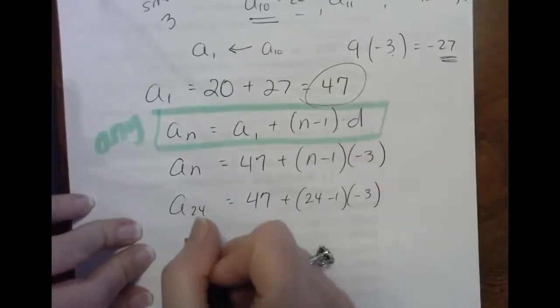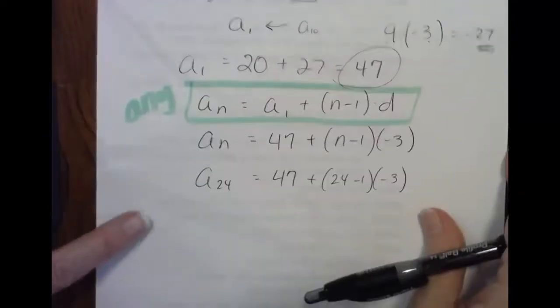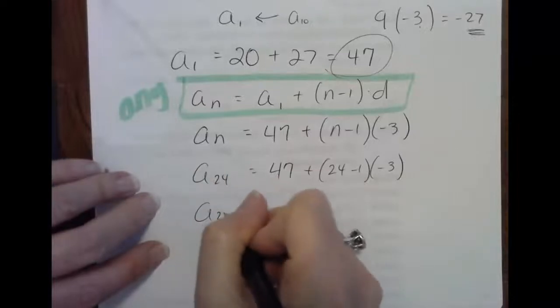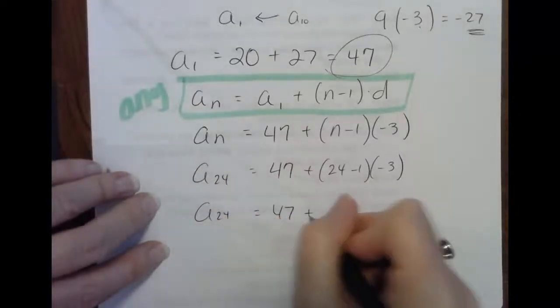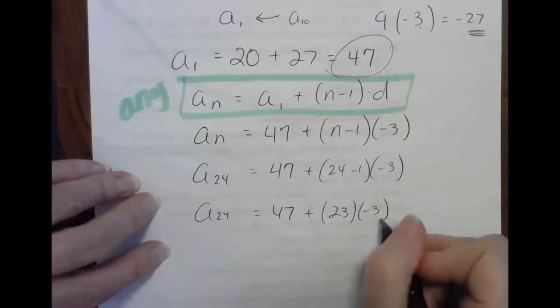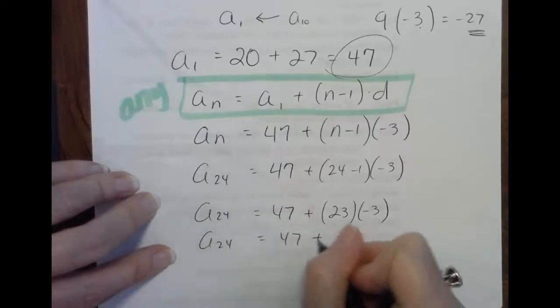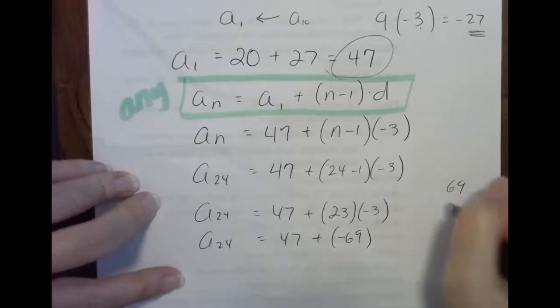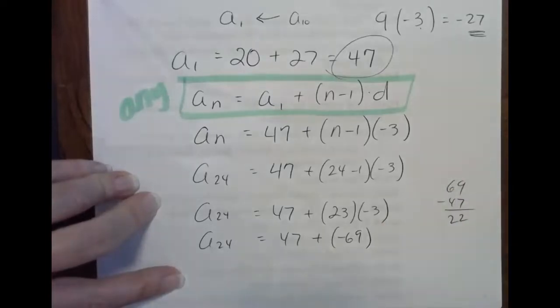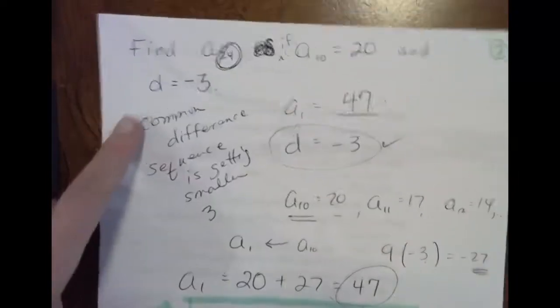So a sub 24, remember once again, our common difference is negative. Our sequence is getting smaller by 3 every time. So a sub 24 is 47 plus 23 times negative 3. 23 times negative 3 is negative 69. So 47 plus a negative 69. 69 minus 47 is 22. Negative 22.